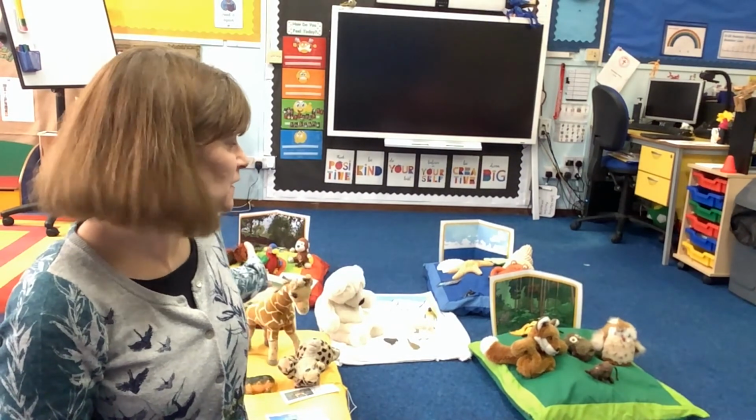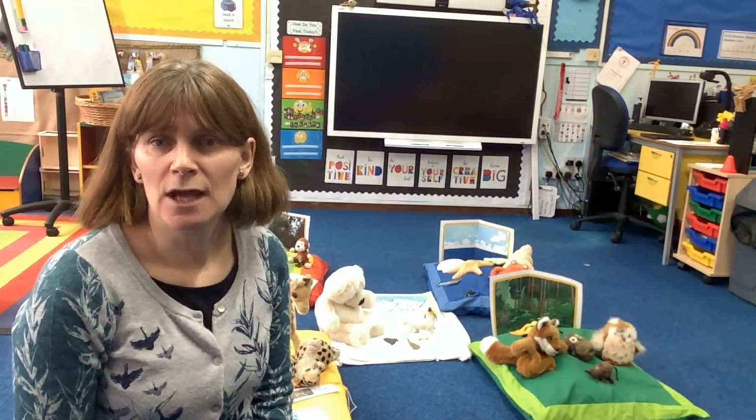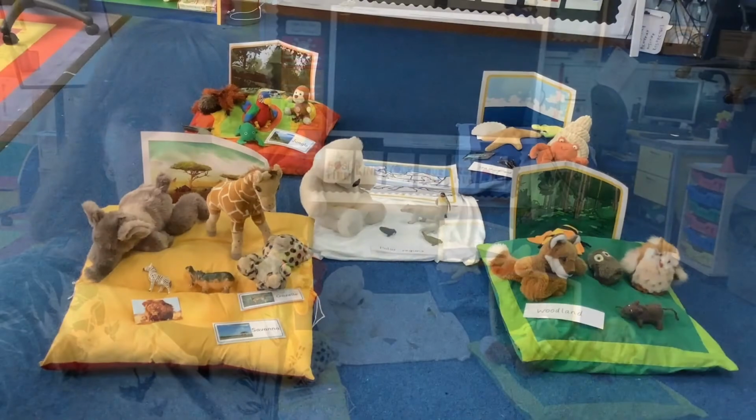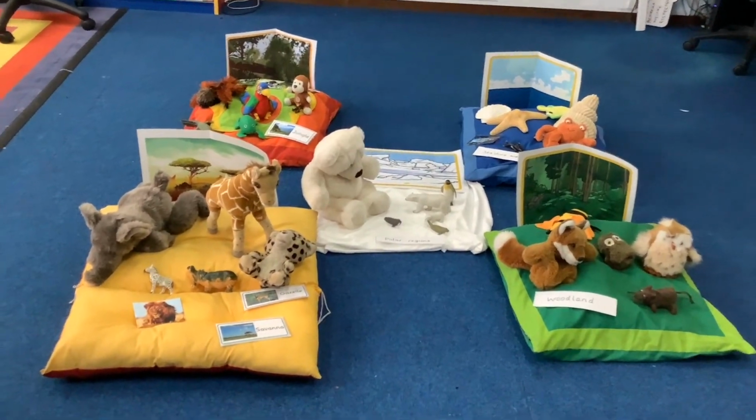So Year 2, we've got 5 different habitats set up here that you would find around the world. Over the next 2 weeks, we're going to compare these different habitats. So let's take a closer look. So here are our 5 habitats.